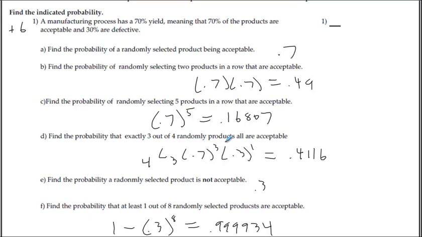On D, this is obviously a binomial. Either it's good or it's bad. But we're looking at how to get 3 out of 4, and there are lots of ways to do that. You could do the first 3 and then not, or 2 and then not and then 1. So this 4C3 is the part of the binomial probability formula that tells about all the different ways for this to happen. There are 4 different ways. Then we have 3 successes, or 3 good ones, and 1 that's not. So there's about a 41% chance. And then this next one is the probability that it's not acceptable. It's just 30%. That's the defective ones.